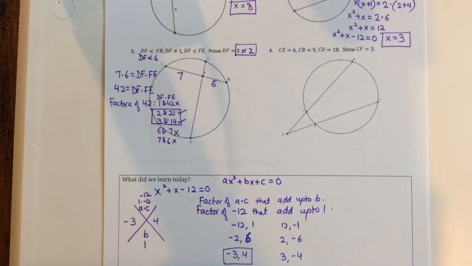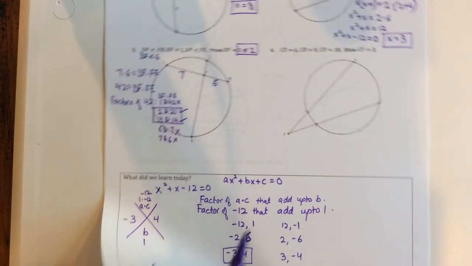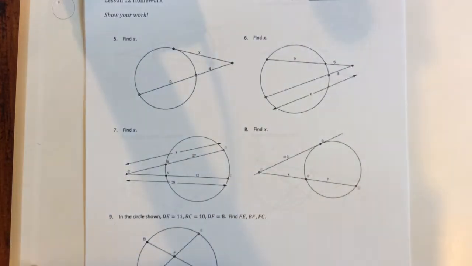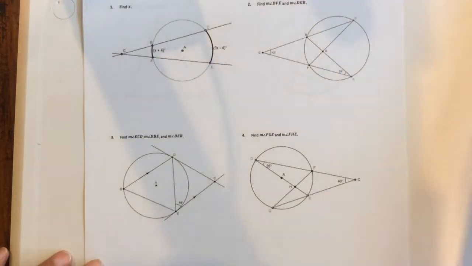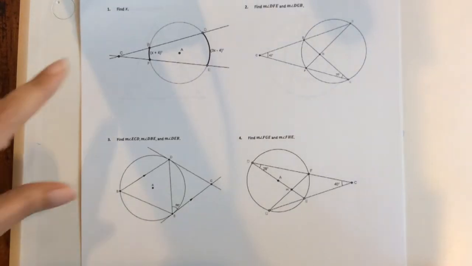Okay, number 4. I'm sure you can do number 4 on your own, so I will let you come back to number 4 and do this on your own. Let's go to the homework problems 5, 6, 7, 8, and 9. I think you can all do these on your own, so I will let you come back to them and work on these yourself. And let's go to the next page.